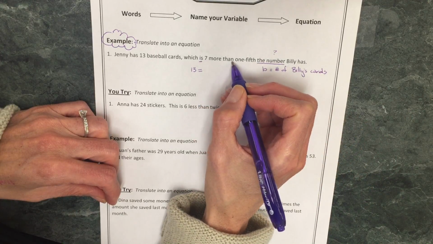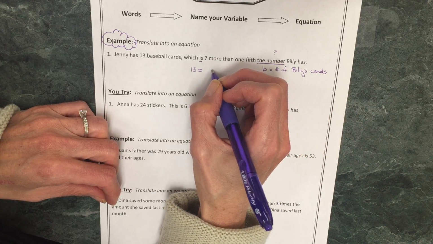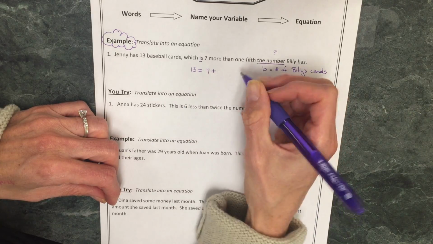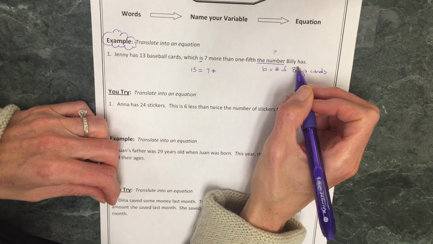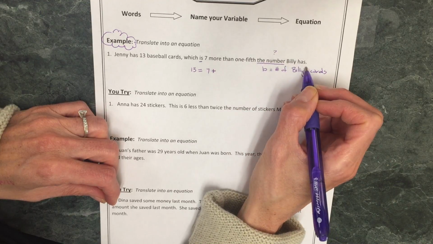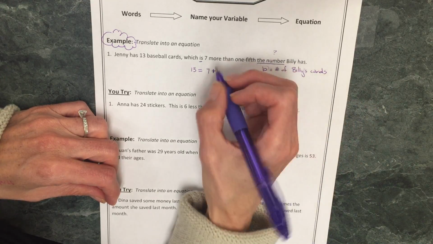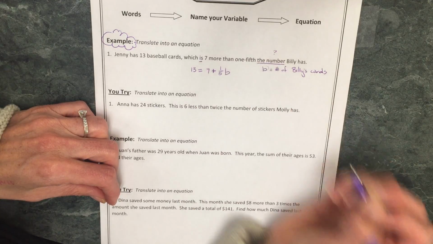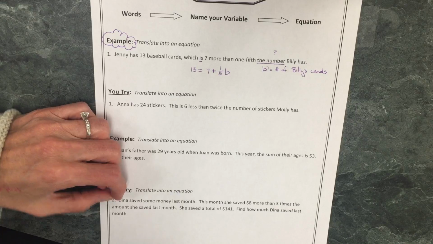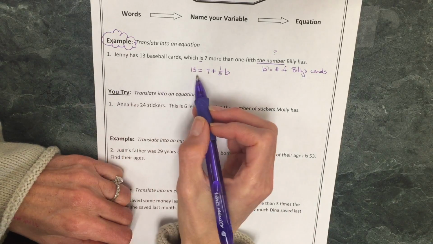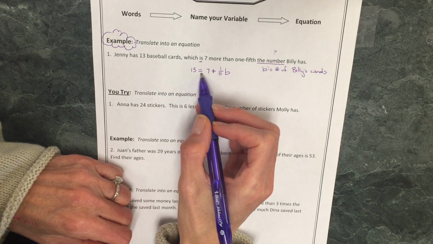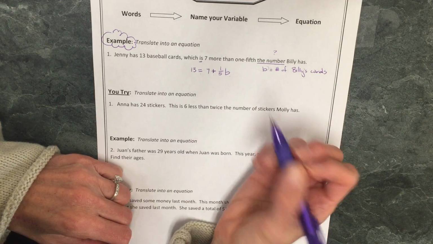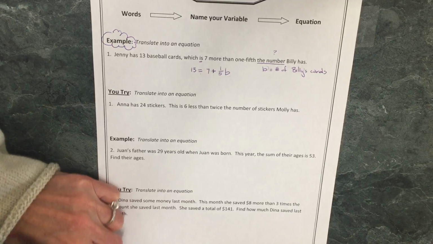7 more than, we know more than is going to be adding. So we're going to be adding 7 to something. 1/5 the number. 1/5 of the number. The number is now B. So we're going to take 1/5 of B. And let's read it one more time. Jenny has 13 baseball cards, which is 7 more than 1/5 the number Billy has. So I wrote it again. This all looks like it's set up correctly.